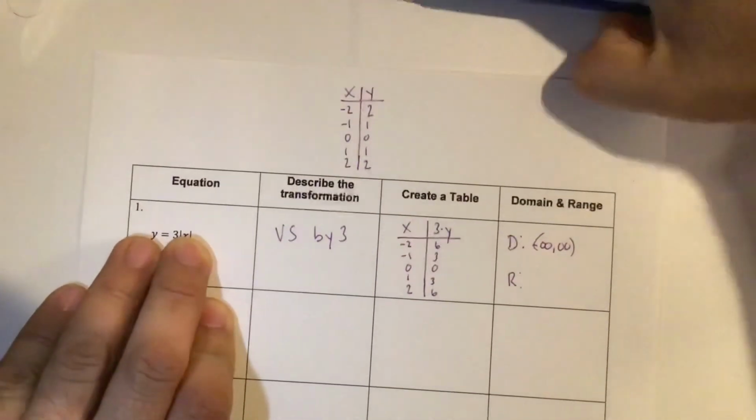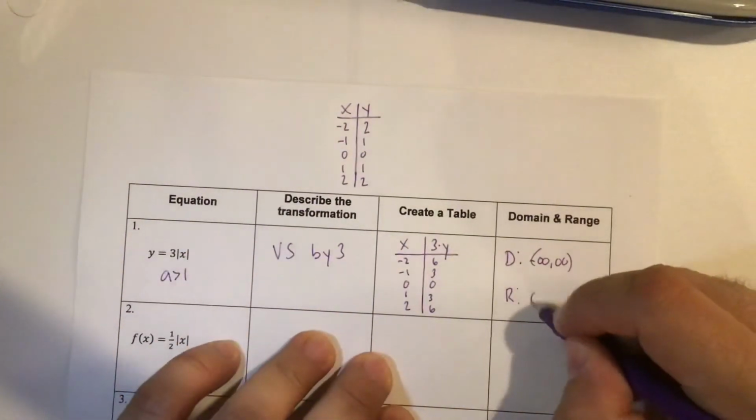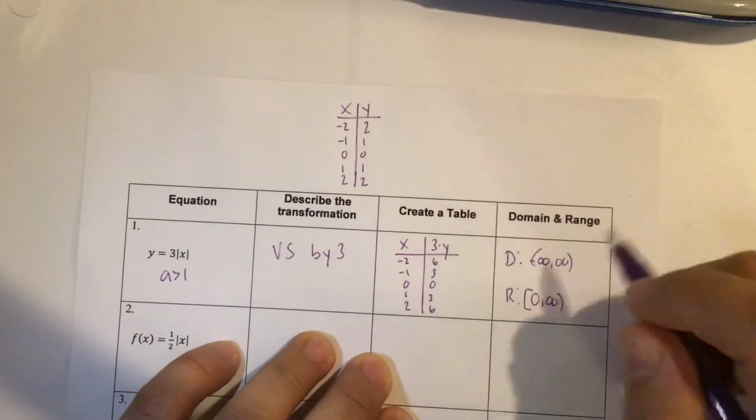Now, really quickly, this is 0 to infinity. We know that 0 is included, so that is a bracket.